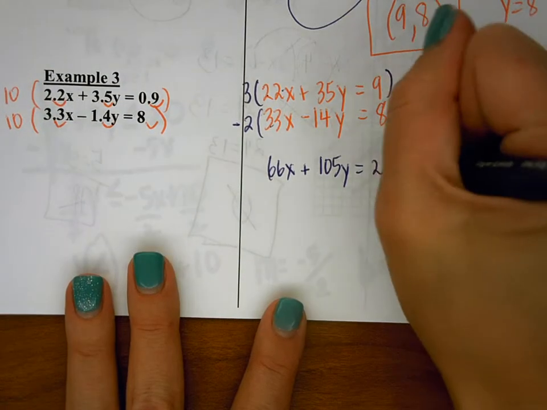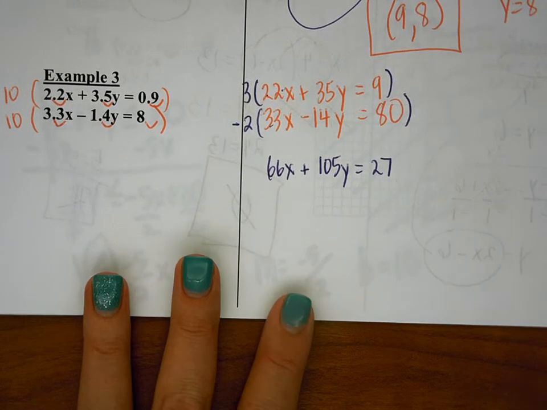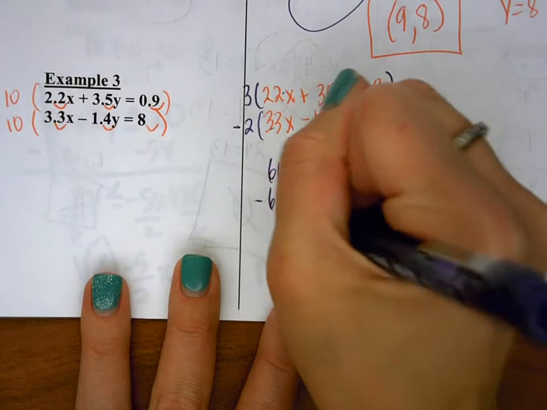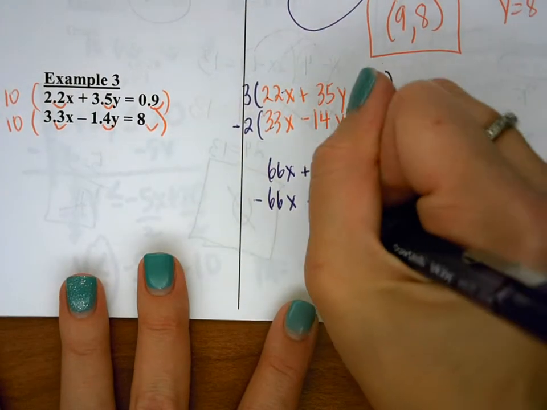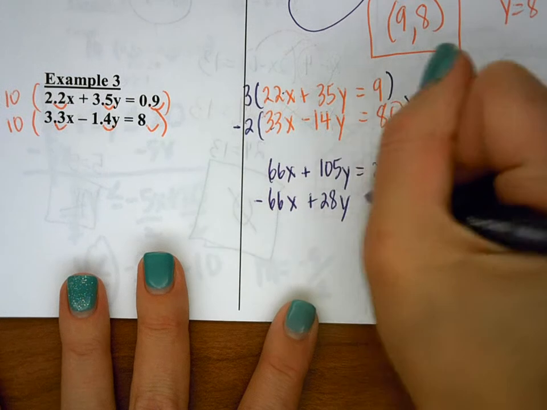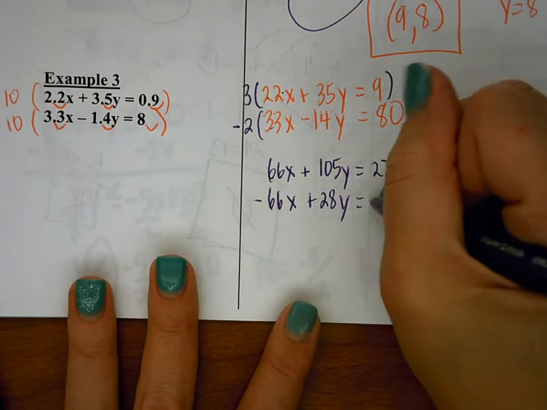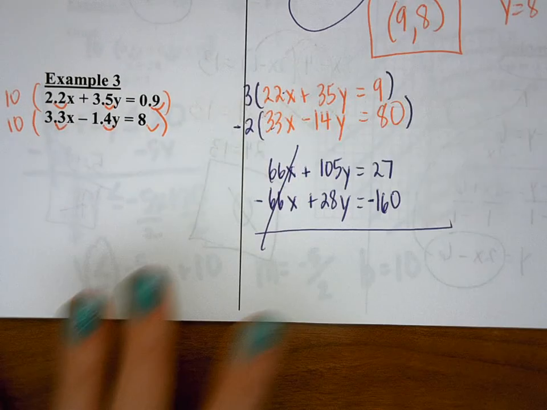Okay. So now we're going to go to the bottom equation. Negative 2 times 33 is negative 66x. Good. Negative 2 times negative 14 is positive 28y equals, and then negative 2 times 80 is negative 160. Good. Okay, so these cancel.